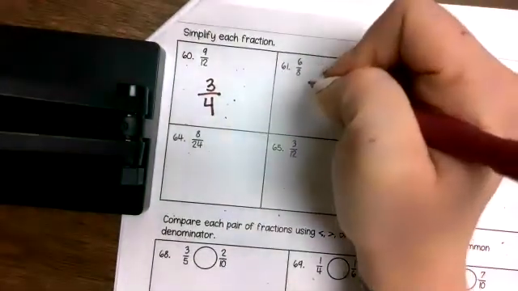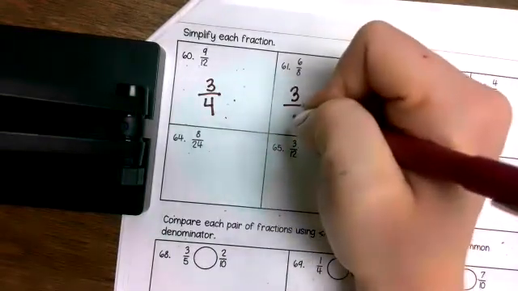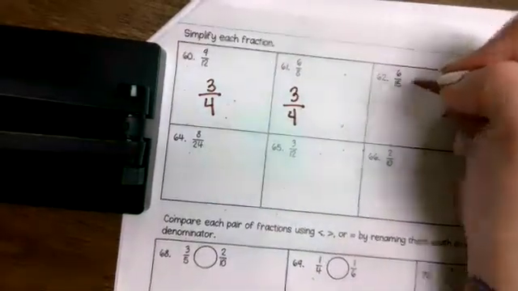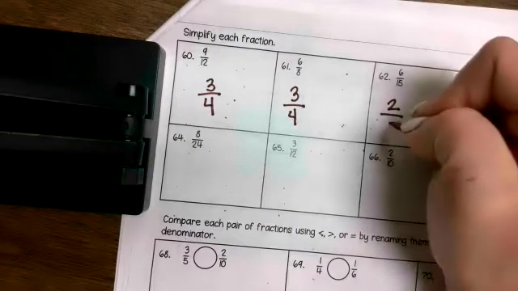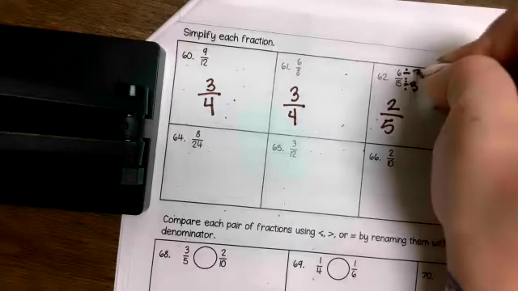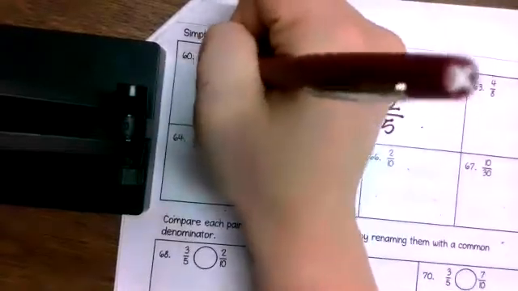For 6 and 8, I know I can take a 2 out of both of those. So 6 divided by 2 is 3. And 8 divided by 2 is 4. For 6 and 15, I know they both have a 3 in common. So 6 divided by 3 is 2. And 15 divided by 3 is 5. And in case you need to see that, I'm dividing this out of the top and bottom.